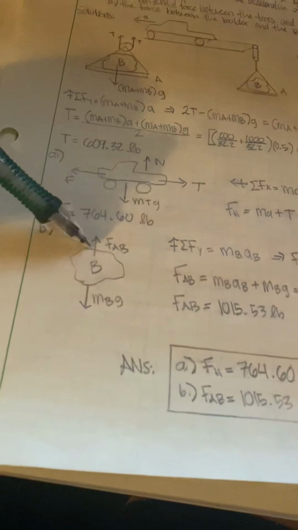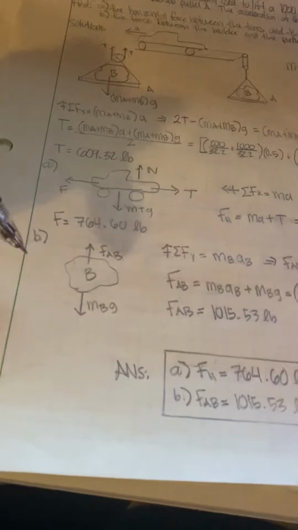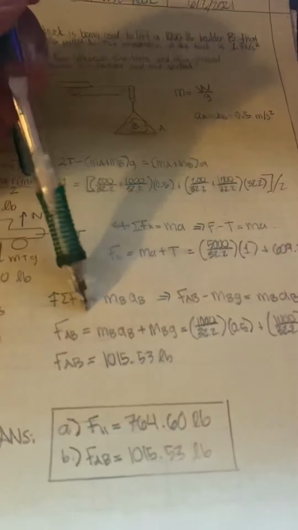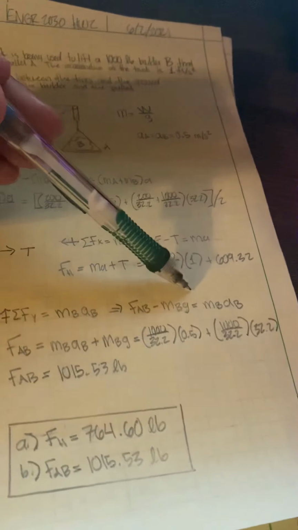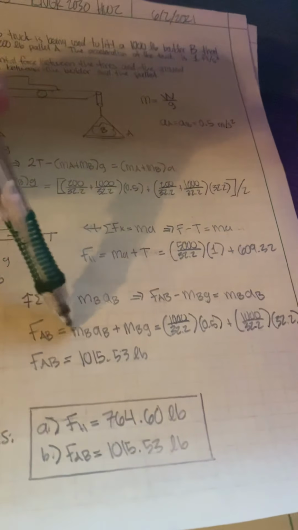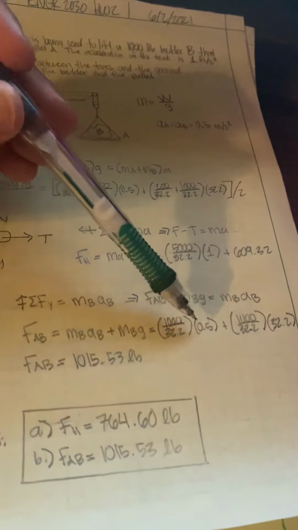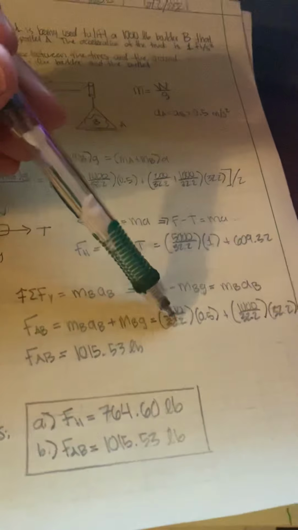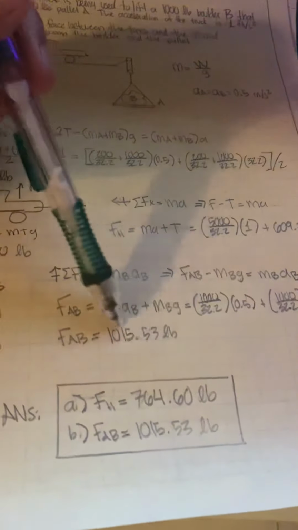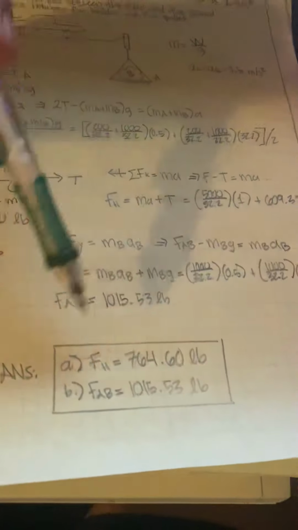So here's a free body diagram of the boulder. We have some forces going down, it's the mass of the boulder times gravity, and some forces going up, which is the force between the boulder and the pallet. So take the sum of forces in the y direction, which is equal to the mass of the boulder times the acceleration of the boulder. We take these into account, which is right here. Get the force by itself, plug in the values. We also have to remember that the mass is equal to the weight over gravity, which we did here. And this is what gets us our force. And these are the final answers.